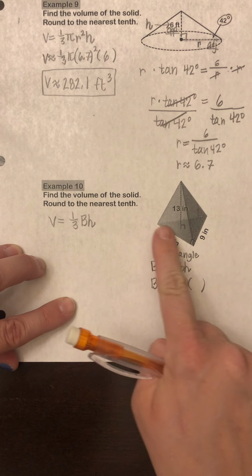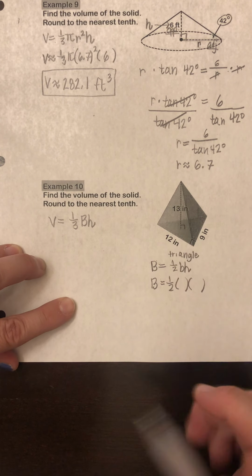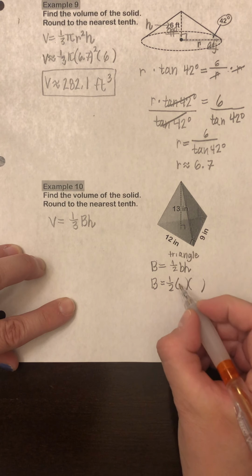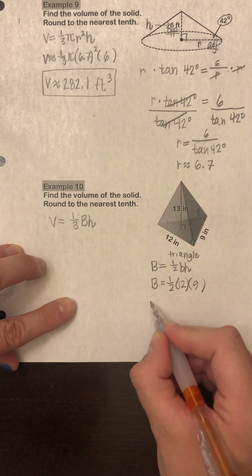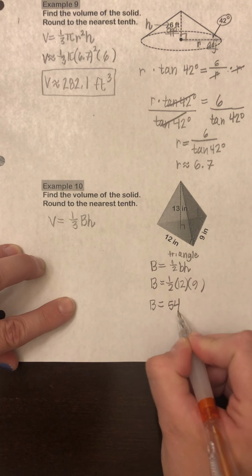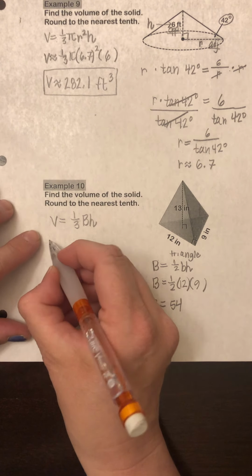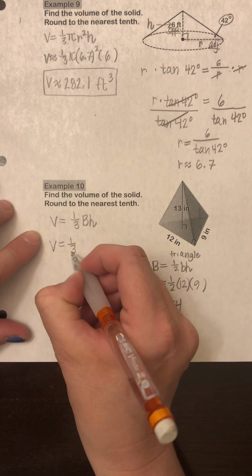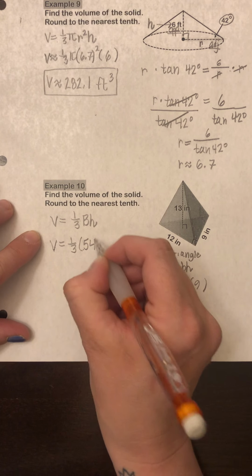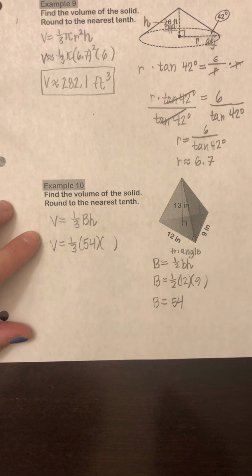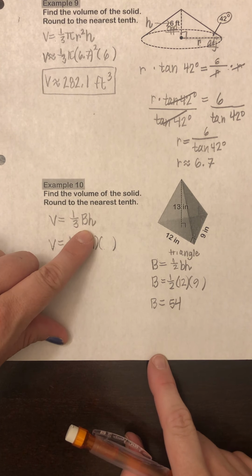So looking at this triangle right here, the 12 and the 9 form the right angle, and we are gonna get 54 for capital B. So I have 1/3 times 54. Now H, I need, what is the height of the pyramid?